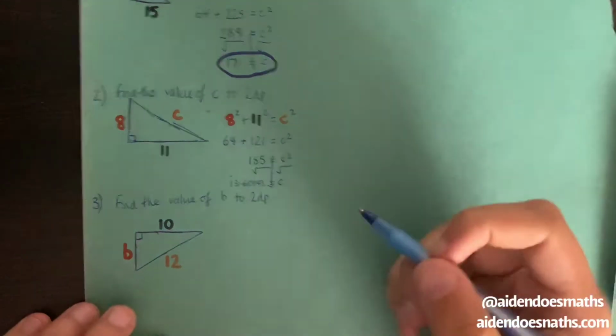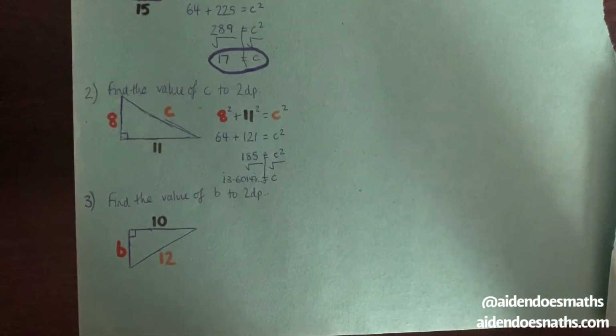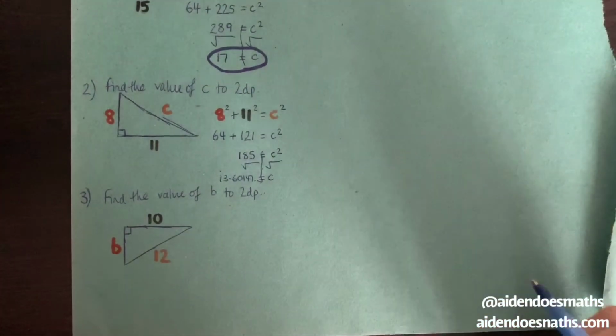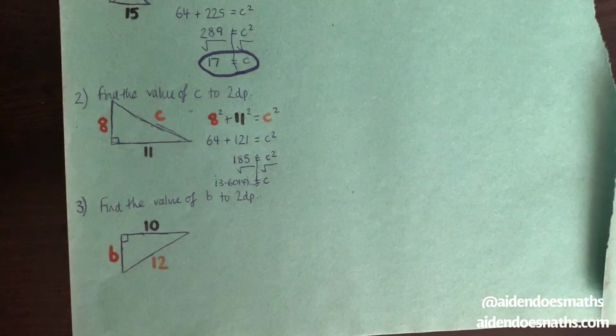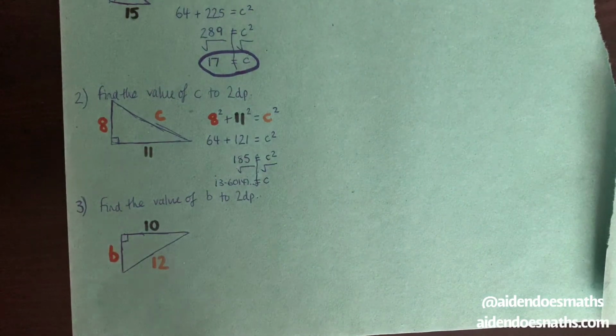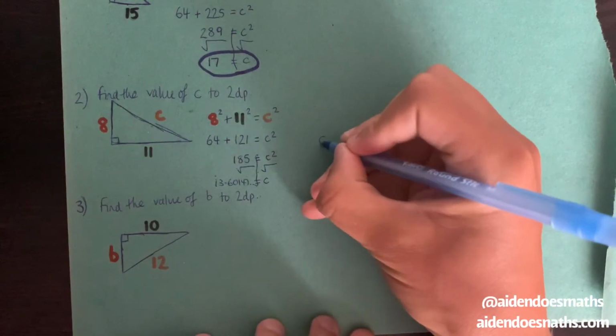Sometimes we do get an integer, a whole number, as our answer. Sometimes we won't. We could have just left that as the square root of 185. If we knew about surds, we might be able to simplify that as well. However, it's asked for 2 decimal places, so let's make it nice and clear.